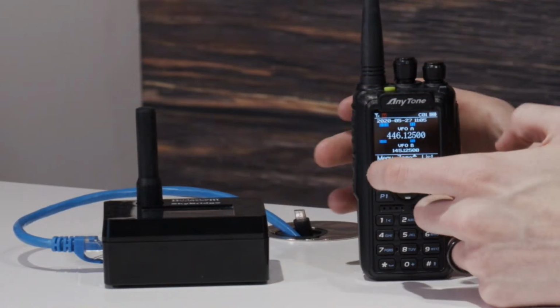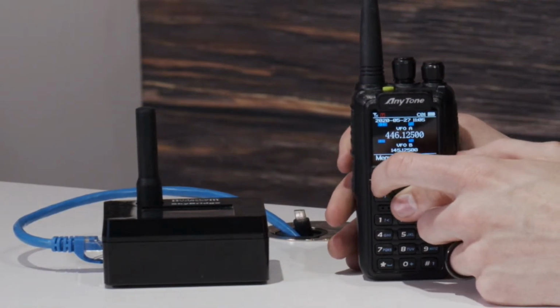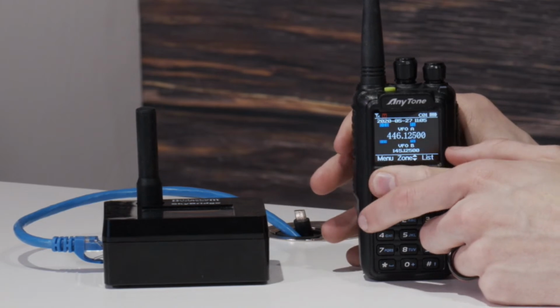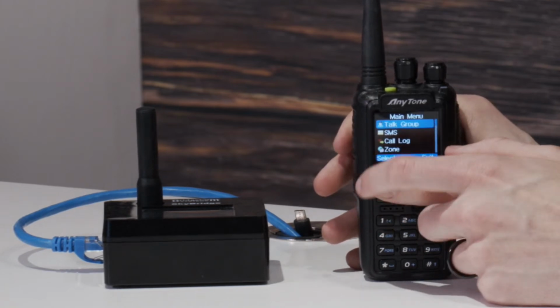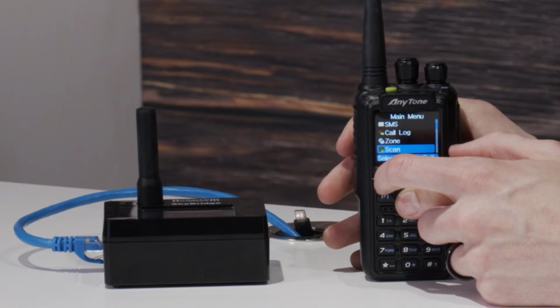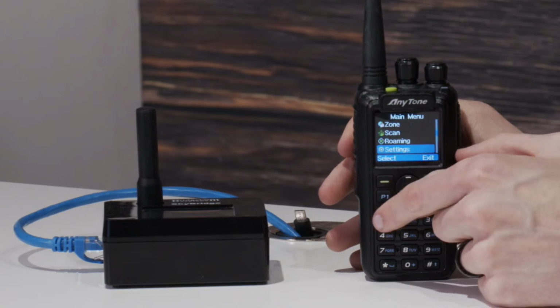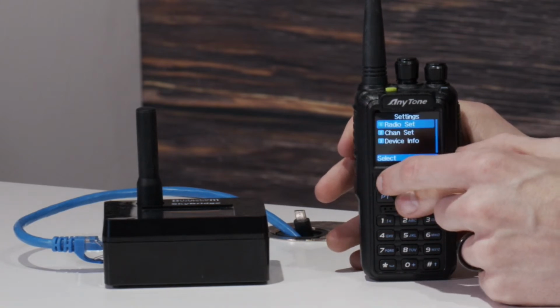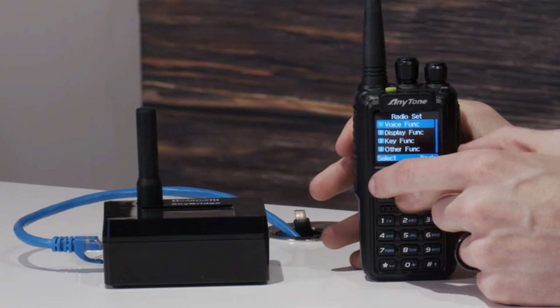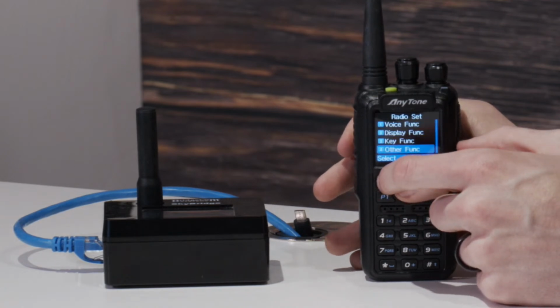One more setting we want to change before we get started, this will actually make it usable, is the channel name. As standard, it will actually come set to frequency instead of channel. I'll show you what I mean here. So go into your settings, click menu, and then go down to settings. I believe this is under radio set. Let's see here.